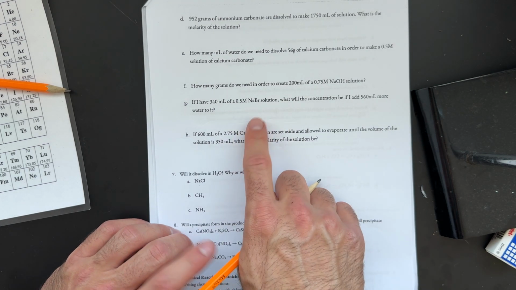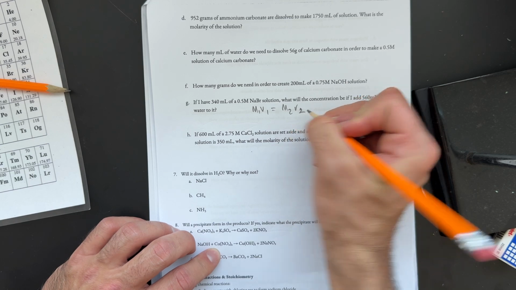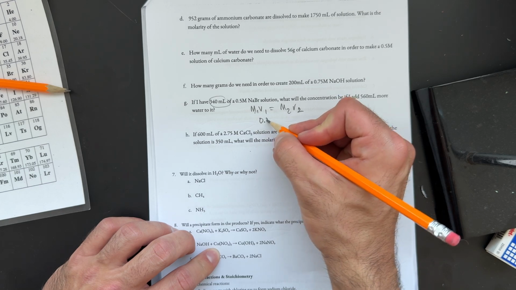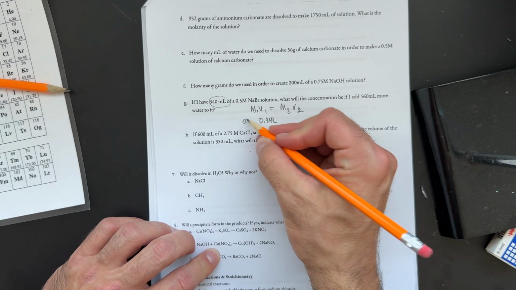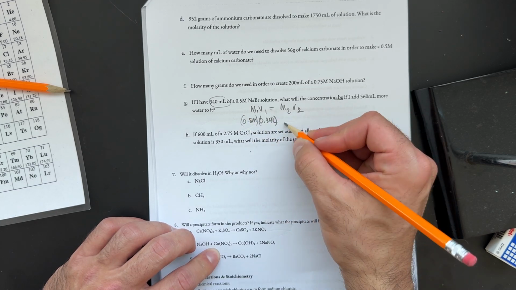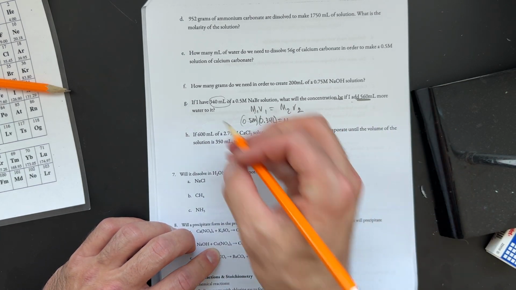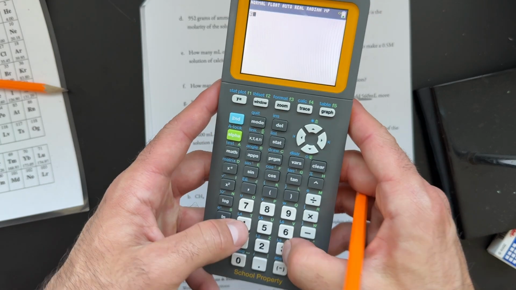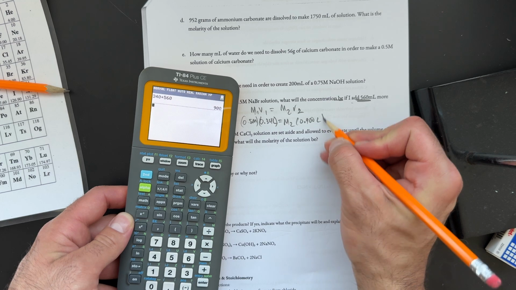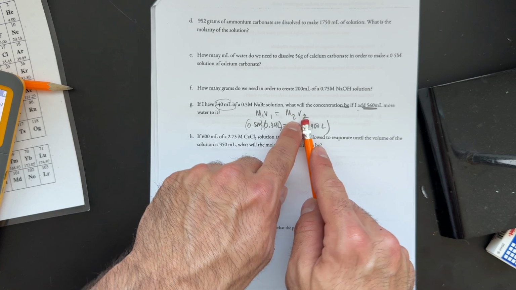Now do note that, for example, I think for G, this is a dilution problem. So M1V1 is equal to M2V2, right? Where this is the before and this is the after. So if we have 340 milliliters or 0.34 liters of 0.5 molarity, that's what we had. What is M2 if we add 560 milliliters? So we do 340 plus 560. So that's going to be 0.90 liters, and then you just solve for M2. Just remember, before, after, M1V1 is equal to M2V2.